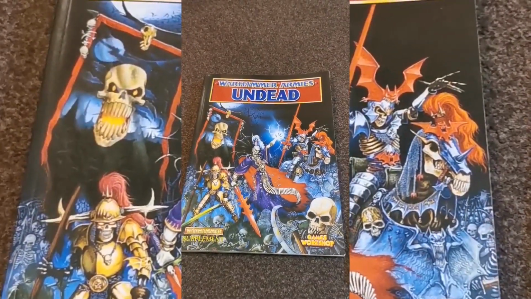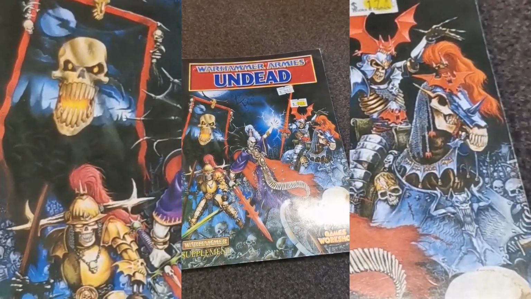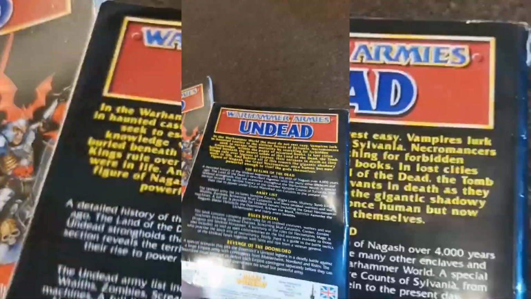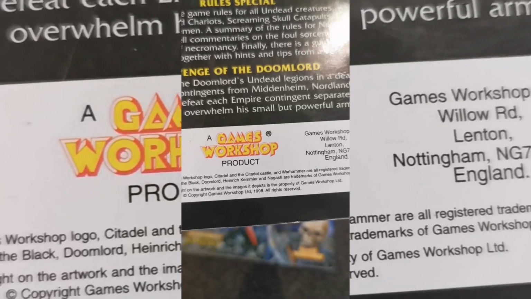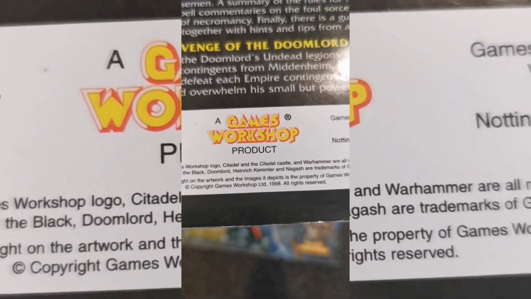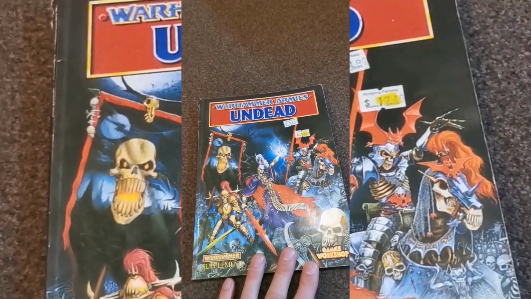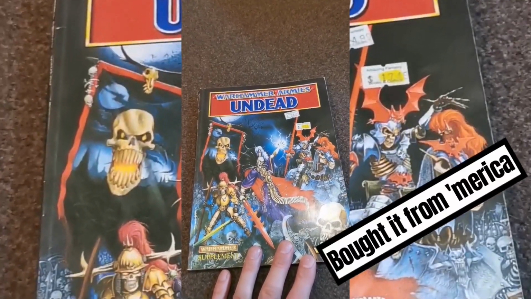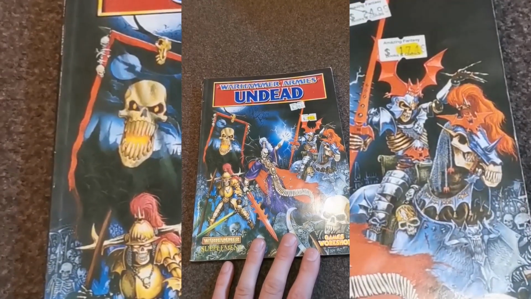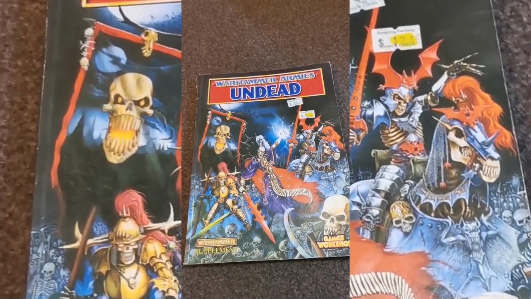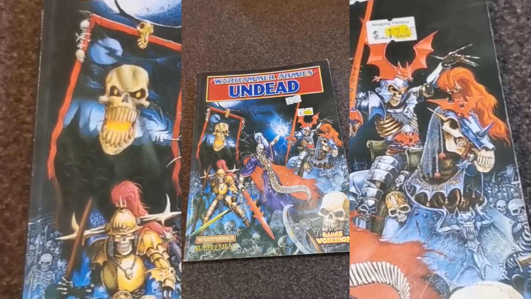But as an extra treat, I do have the very same book, but this is the reprint from 1998, which actually I only learnt about recently. I had no idea that this book existed. It was a bit of a transitional book from 4th edition to 5th edition, I believe, which is probably why I didn't hear about it.